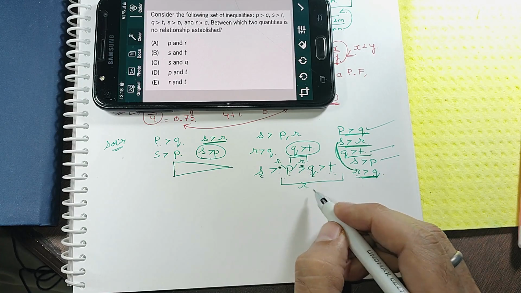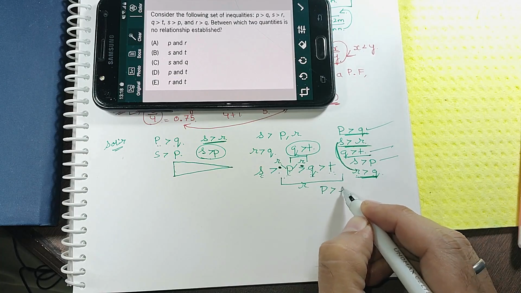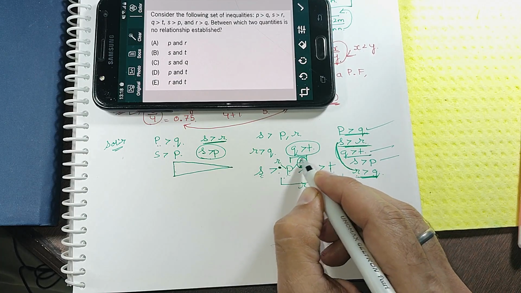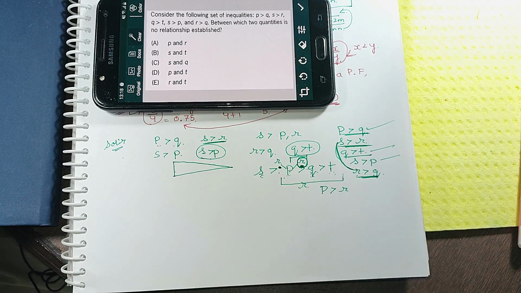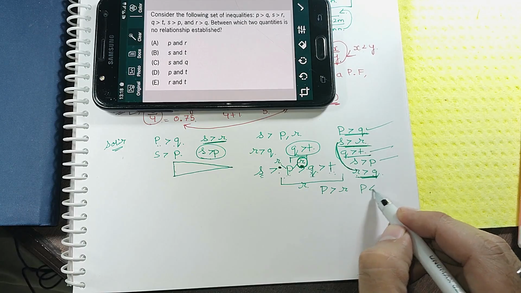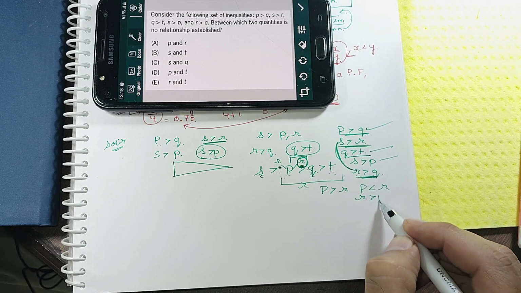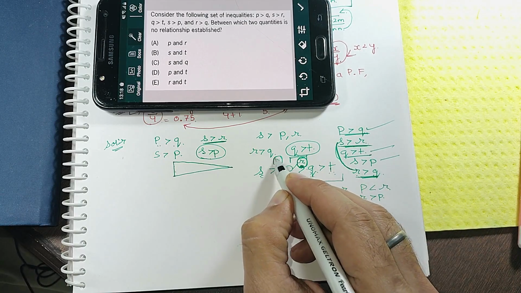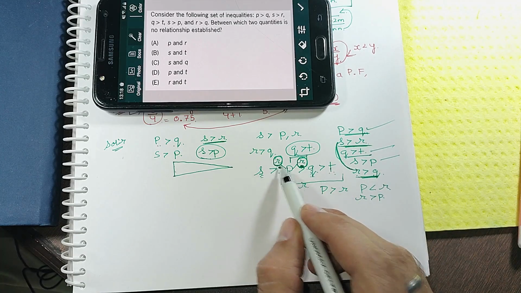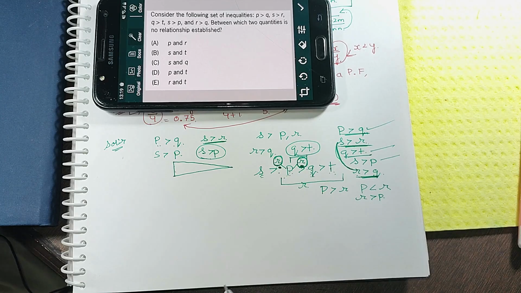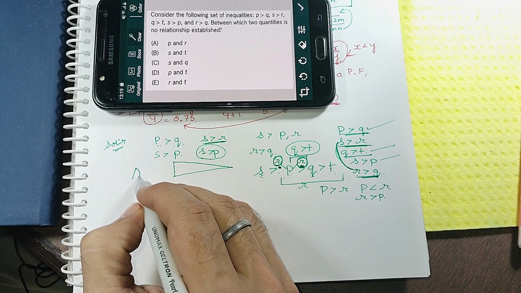If it is a case that P is greater than R, then R will be placed over here, right? And R is greater than Q and S is greater than R will be fulfilled. But if P is less than R or R is greater than P, then R will be placed over here, right? Rest conditions have been fulfilled. So we don't know the relation between P and R. This is the right option. So the right option will be option number A, right?